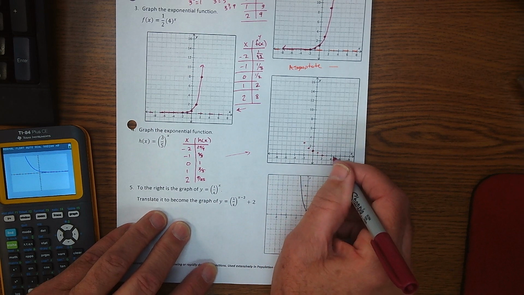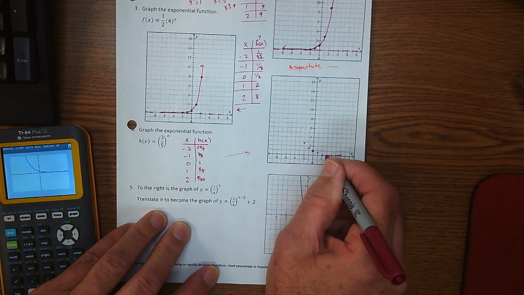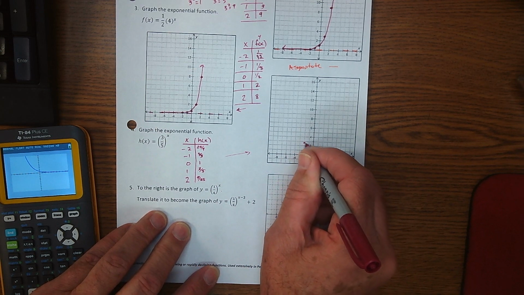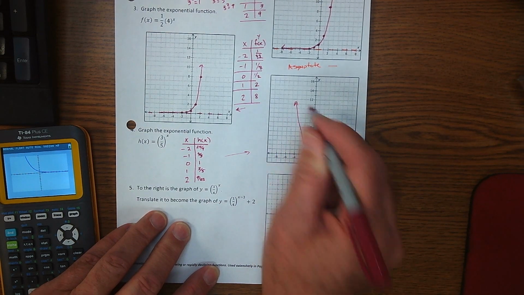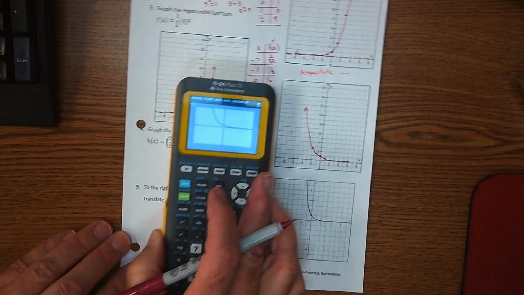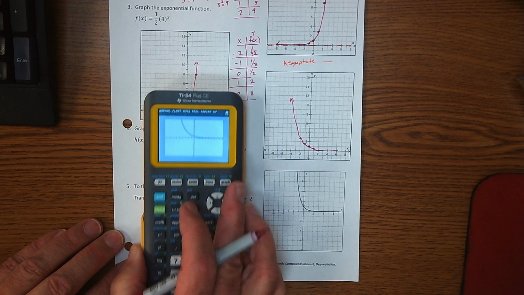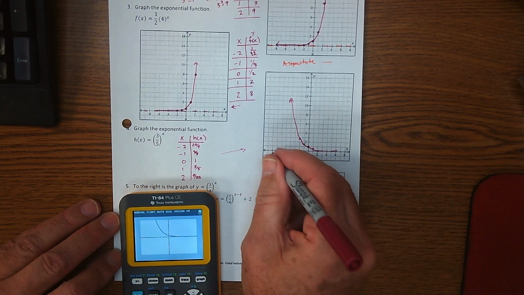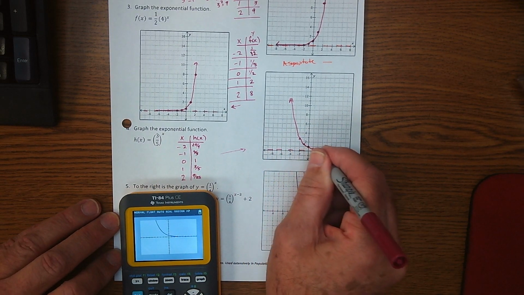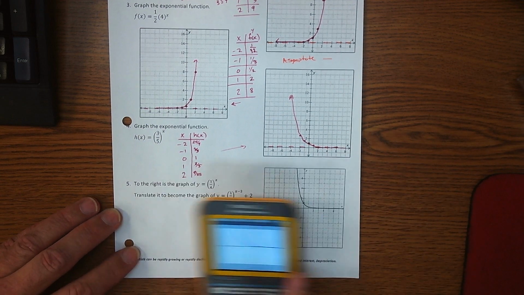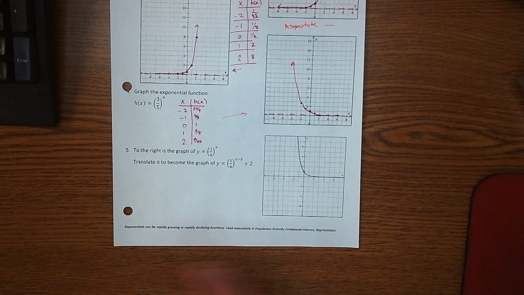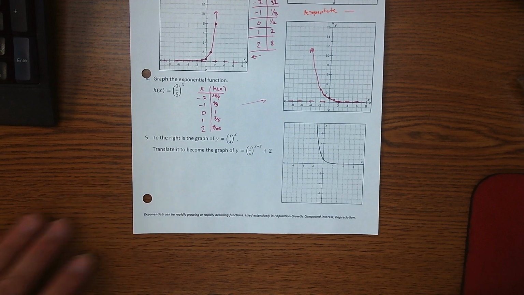Again, this line's going to curve like this, come across here and go up like this. It should match the graph that I have in my notes, so it should be pretty close to my graph there. And again, this is my asymptote line across here. But it won't go to 0. All right. The last part of Unit 5 is to move this graph.